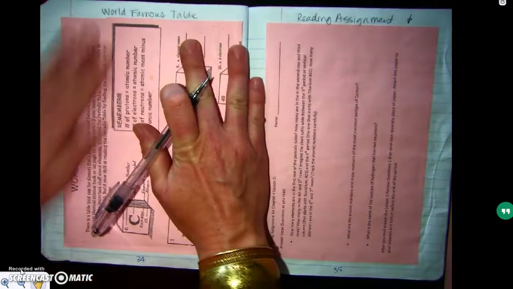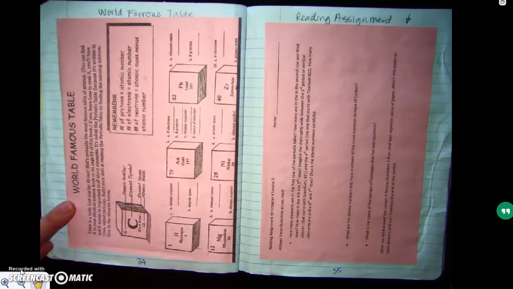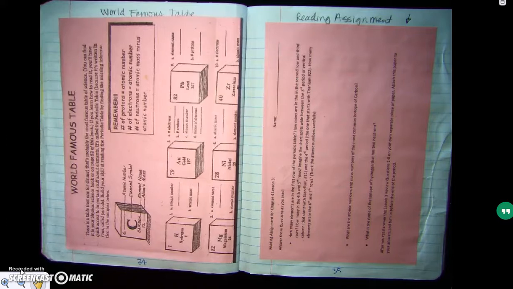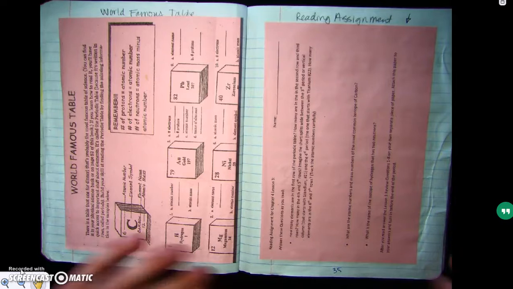So next up, numbers 13 and 14. You should have this worksheet called the world famous table. Yours might be that weird buff color, not pink, but that should be page 34. Then page 35 was a half sheet that had some questions that needed to be answered from the reading assignment of lesson 3, chapter 4.